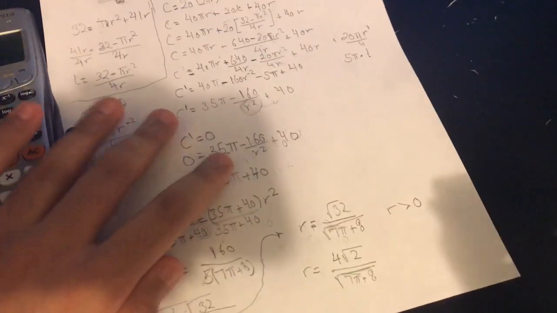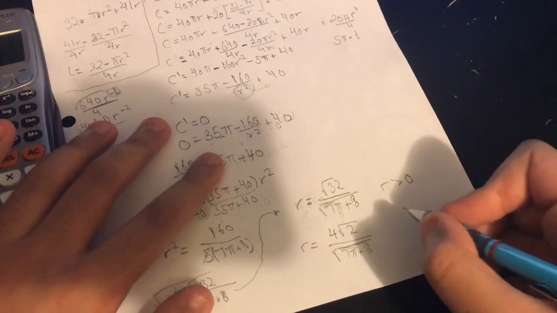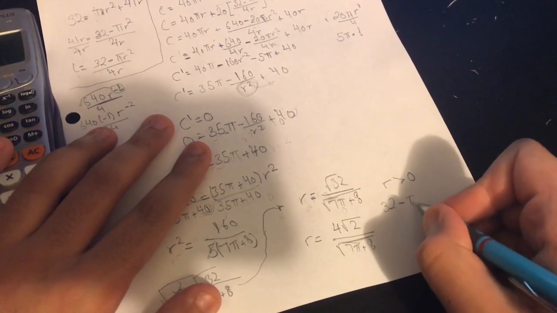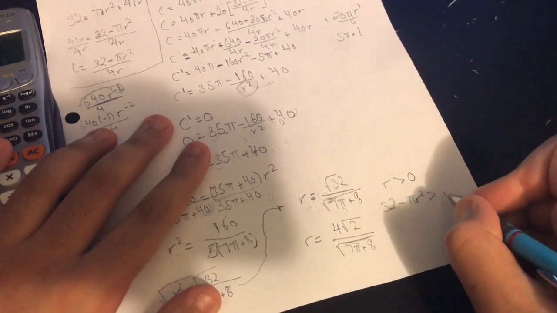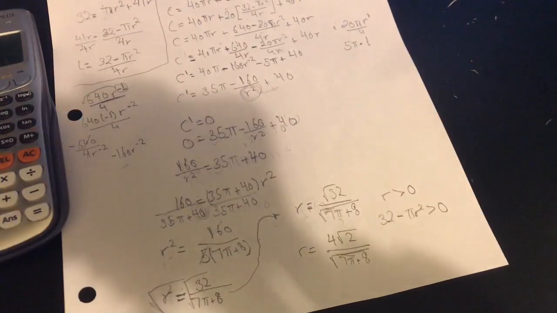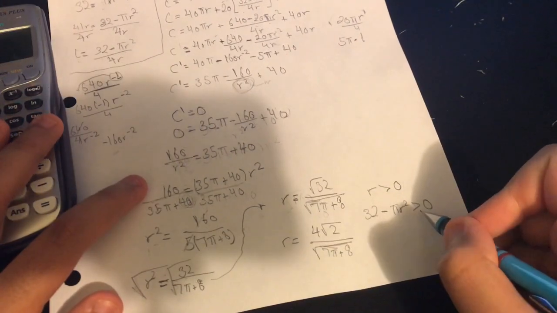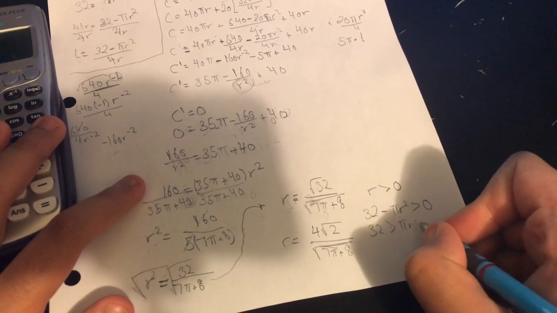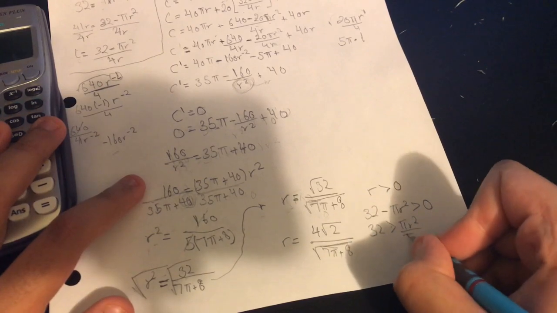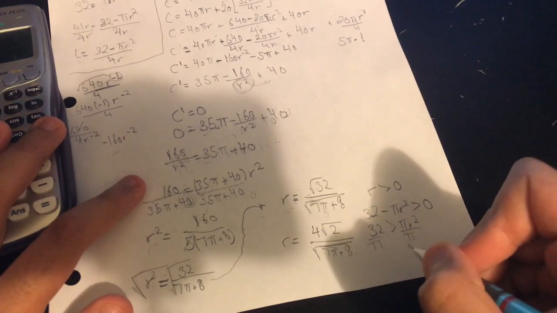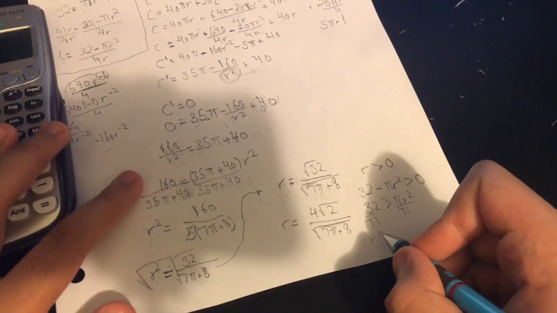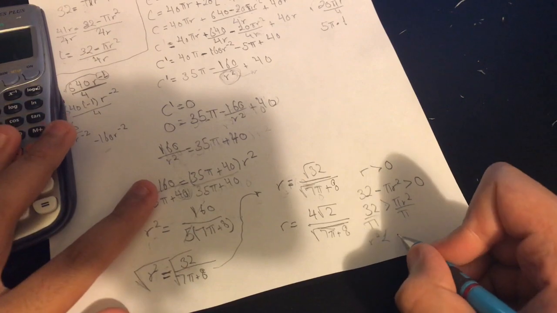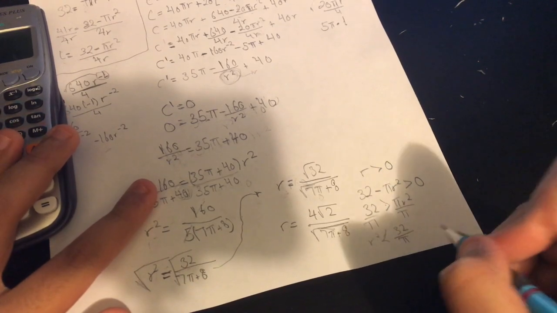So as you can see here, 32 minus pi r squared is greater than 0. Then we can move this so it can be positive. So 32 is greater than pi r squared, divided by pi, r squared must be less than 32 over pi.